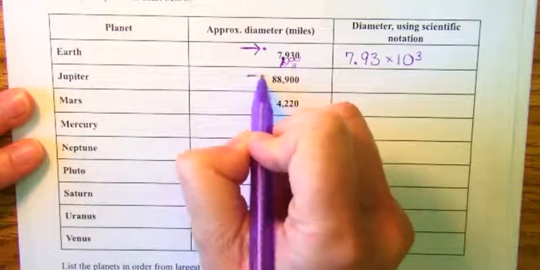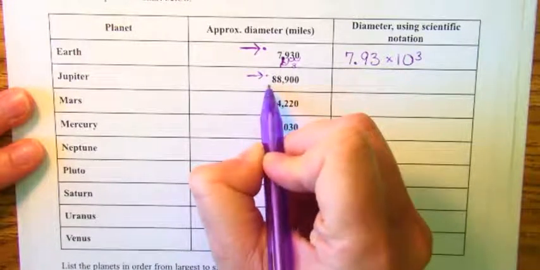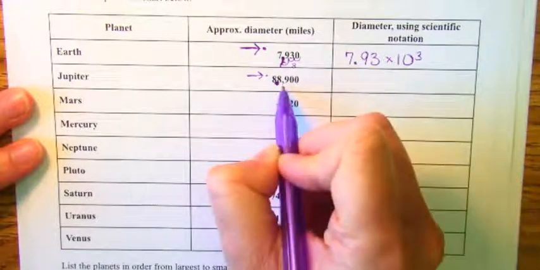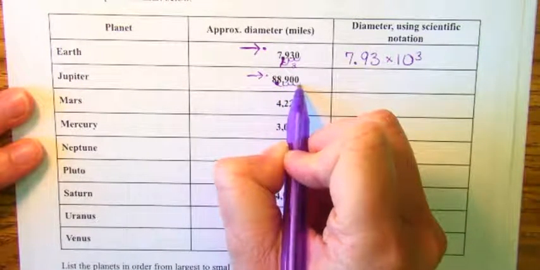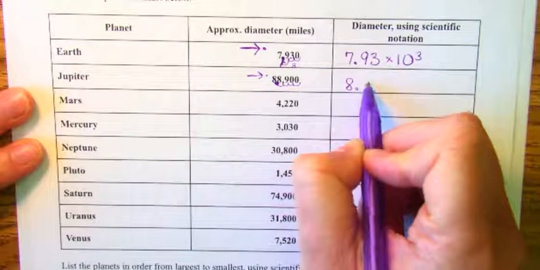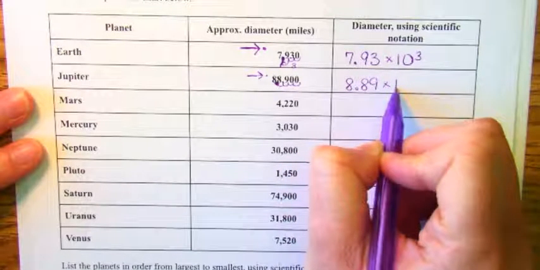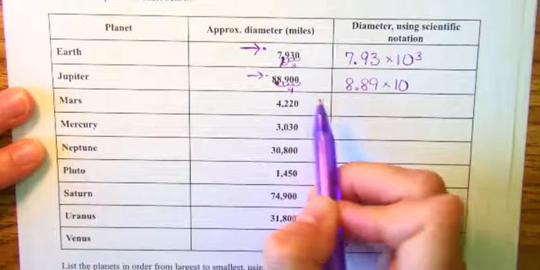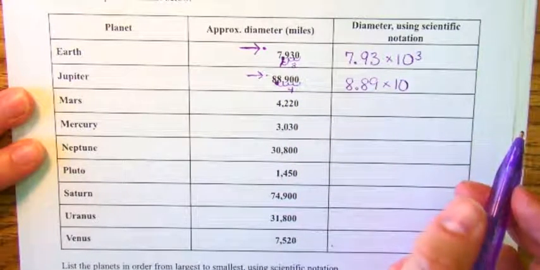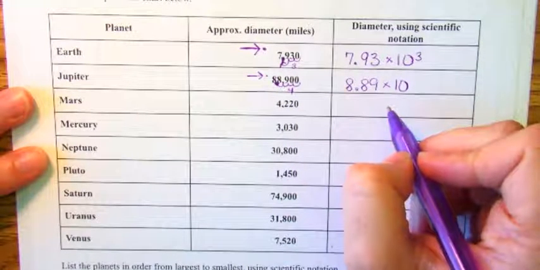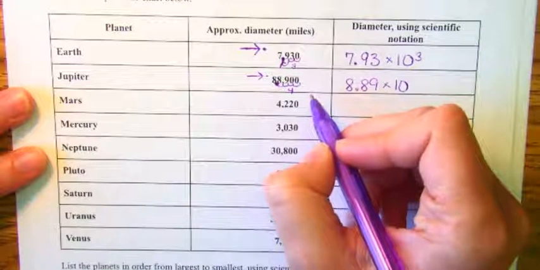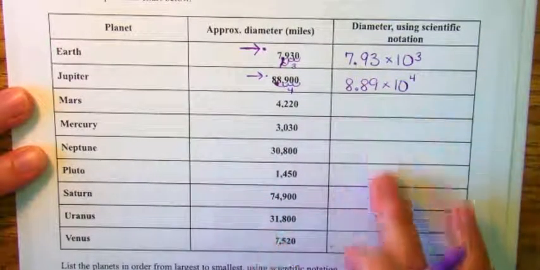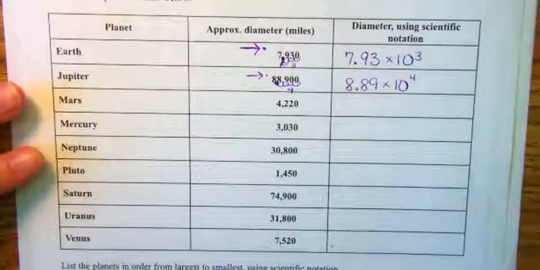So same thing, I'm going to put my decimal behind the first number that's not a 0, so I read left to right. That first number I come to is the 8. And then I have to count how many spaces that was. So it should be 8.89. It's always times 10, and I would count 1, 2, 3, 4. And if you notice, I always write my number right here. That's one of my strategies that I use to help me know how many times so I don't forget. And it's a positive because this was a large number. So you're going to do that for each one of these, turn them into scientific notation.